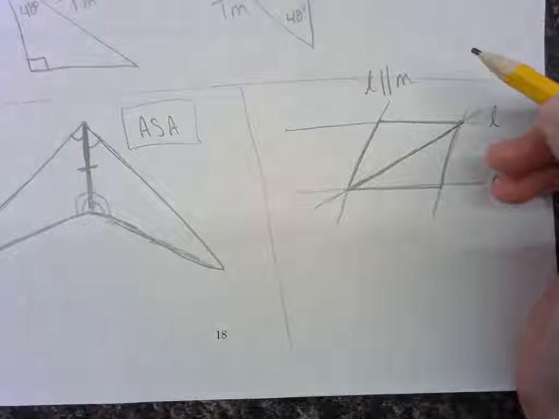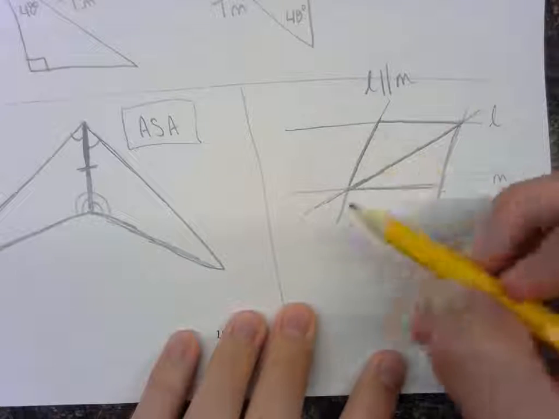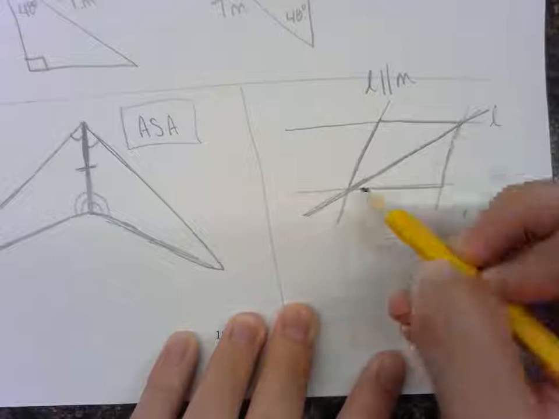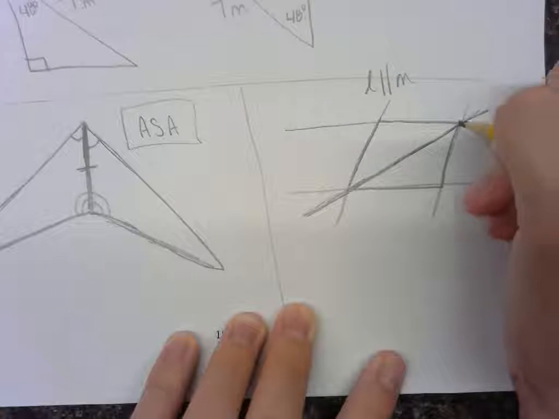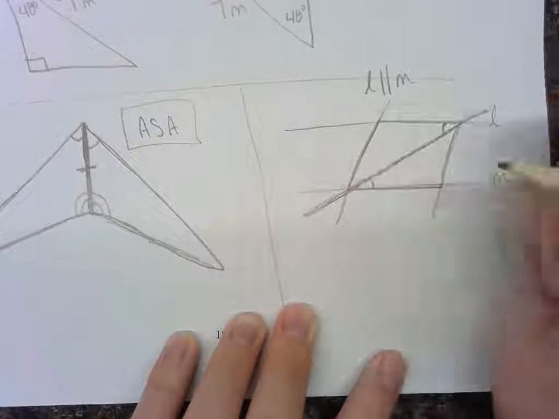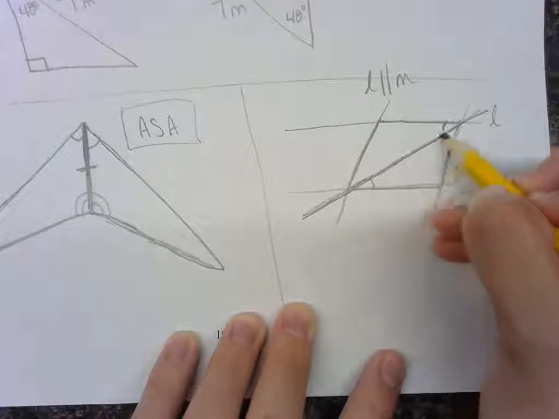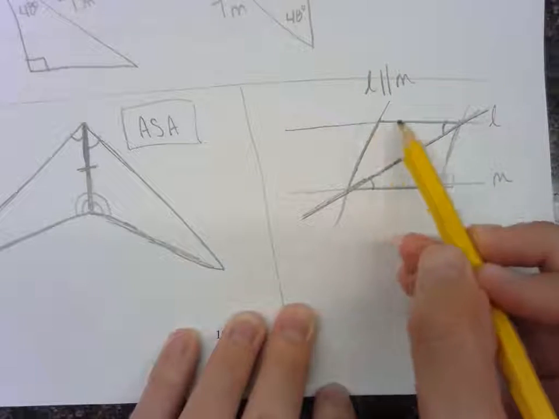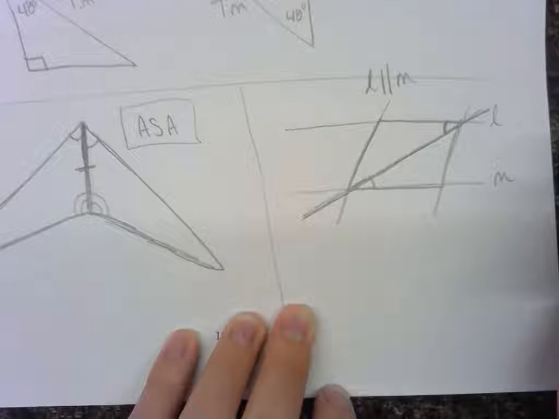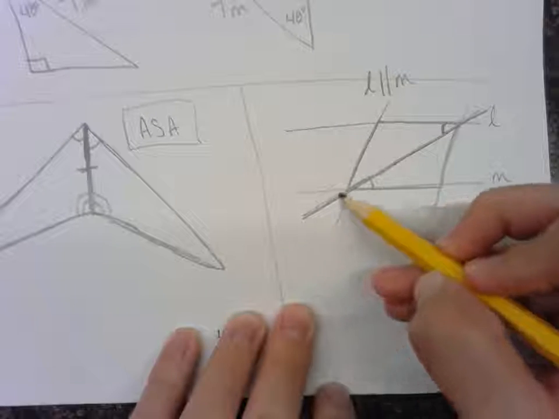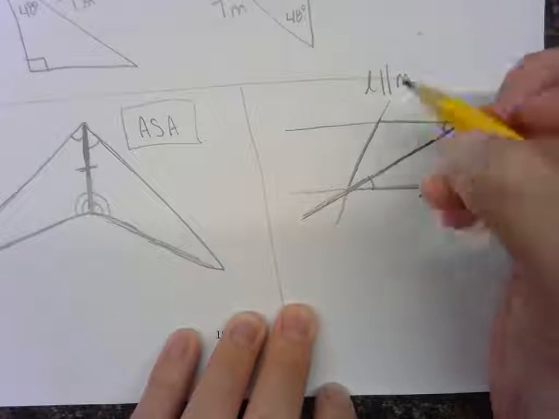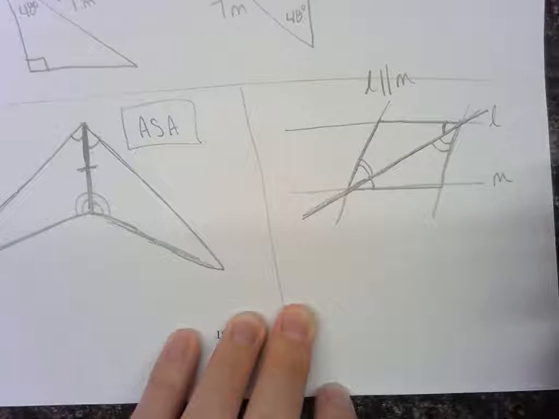I'm trying to figure out which one I should do first. This transversal going through these parallel lines, this angle would be congruent to this angle by alternate interior. So this transversal going through these 2 parallel lines gives us alternate interior here. Now this transversal going through these 2 parallel lines would give us alternate interior here.